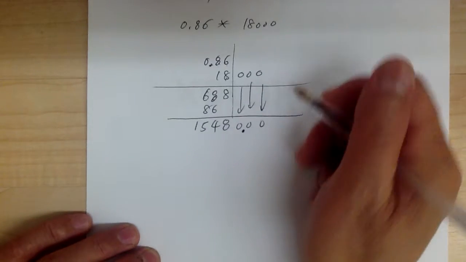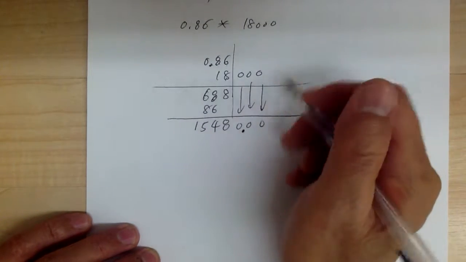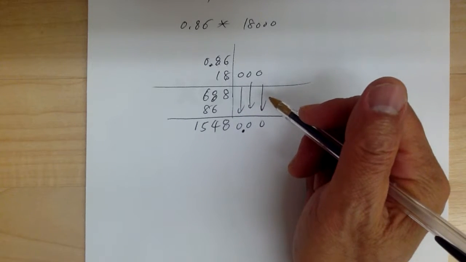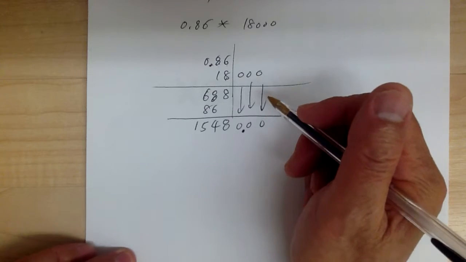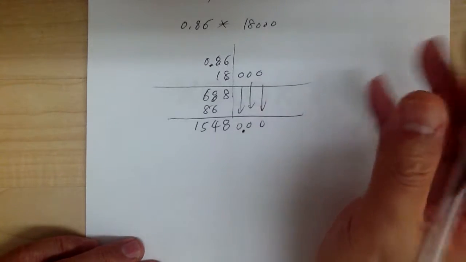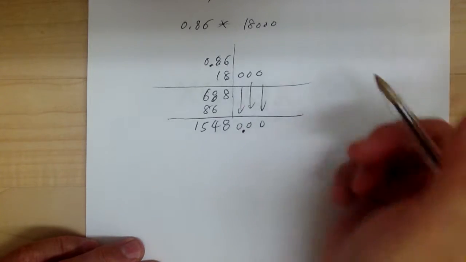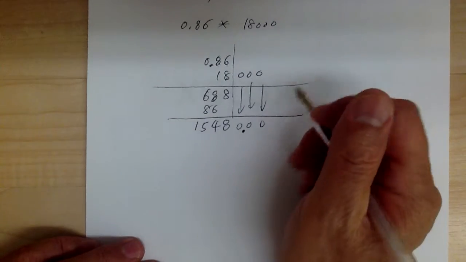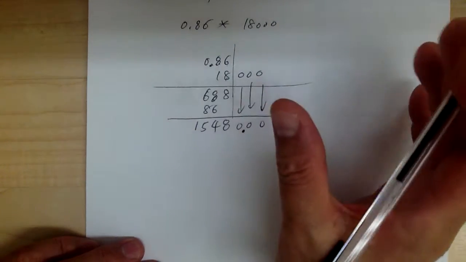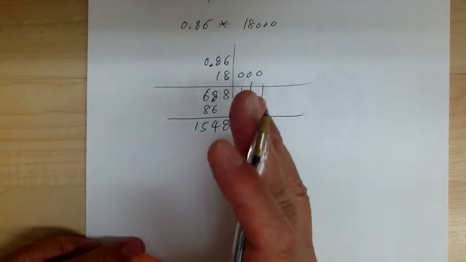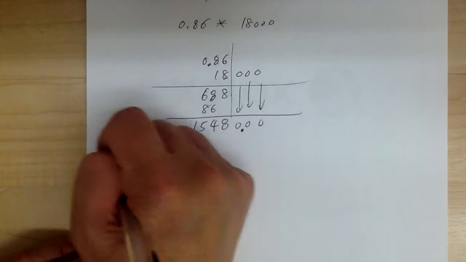Now in the future you're going to learn about something called significant digits. Later on you'll learn that you don't have to write these zeros. But for now, just keep them. In the future, just be aware that you have to start watching significant digits. You'll learn more about that later on, so right now, don't worry about that yet.